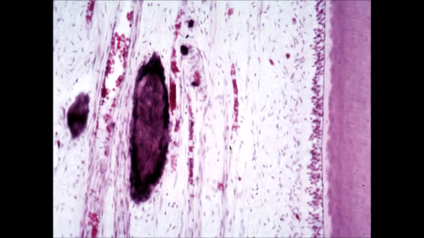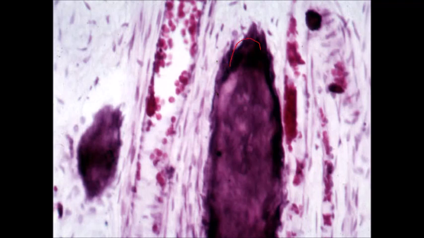Dystrophic calcification, which is tiny spicules of mineralization. Usually you see them around blood vessels and collagen fibers of the pulp. Dystrophic calcification, or diffuse calcification, around blood vessels and fibers of the pulp. Look at this calcification.